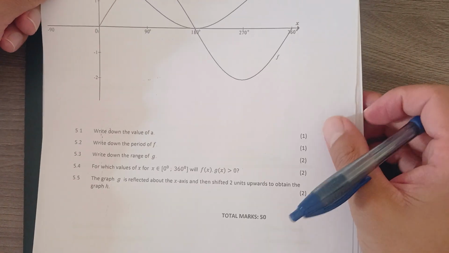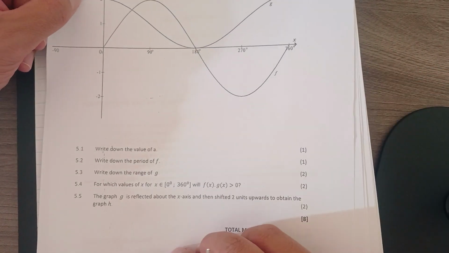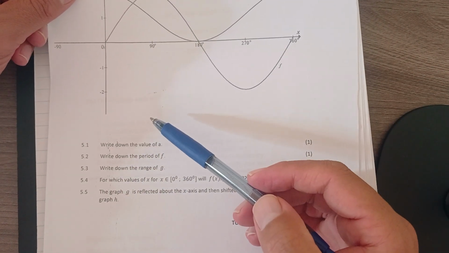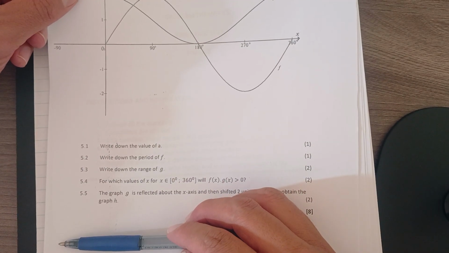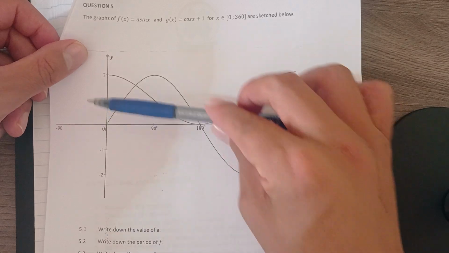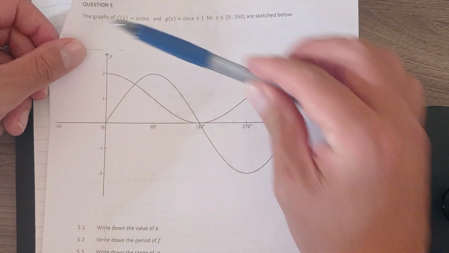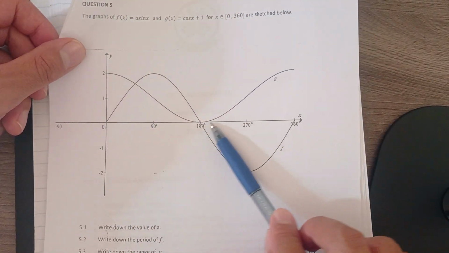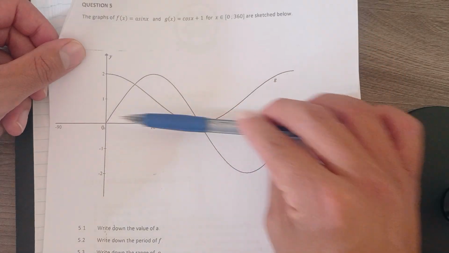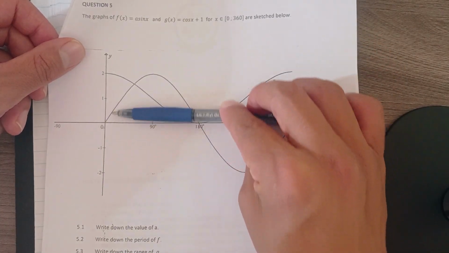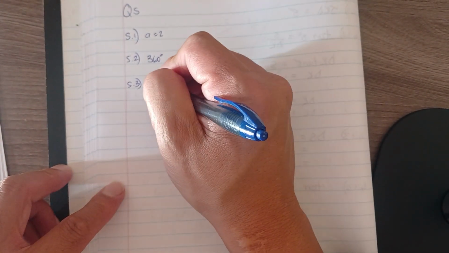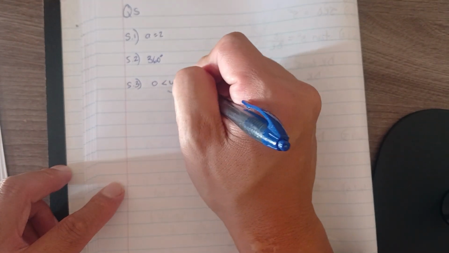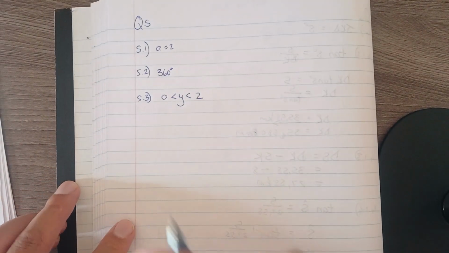Write down the range of g. So what does that refer to when we speak of range? It's the y values that the graph covers. So how low does it go? How high does it go? So the graph of g is this one. What's the minimum value here? It's 0. How high does it go? It goes up to 2. So we express it like this: y is everything greater than or equal to 0 and less than or equal to 2.